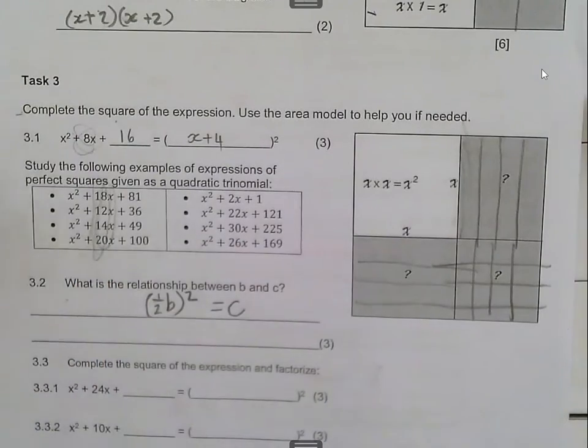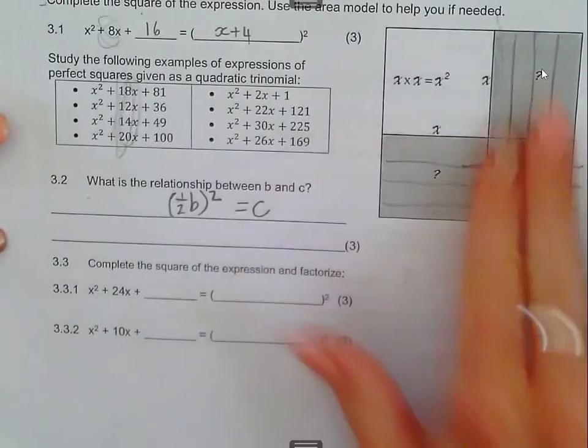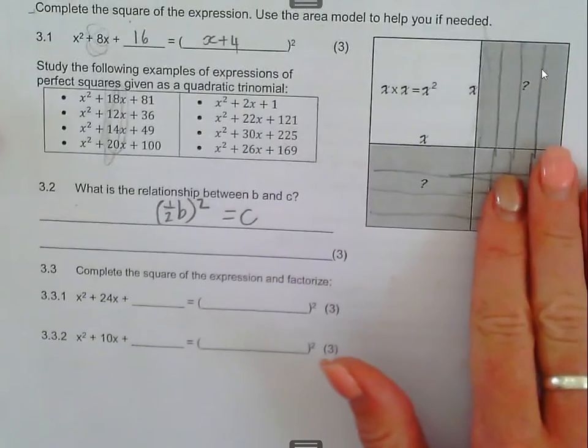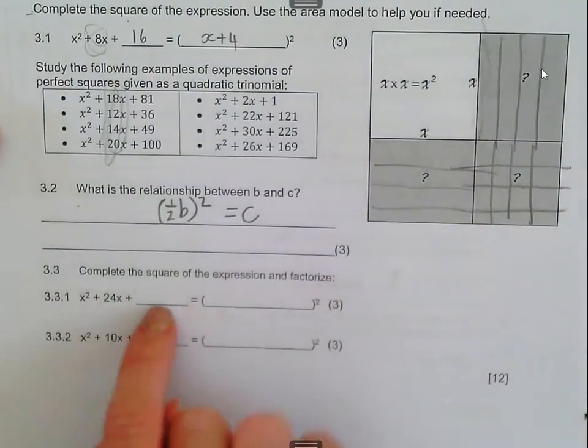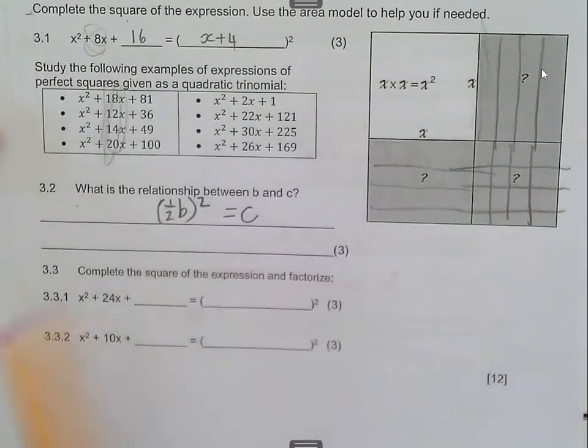So it works for all of them, okay? So now without having this block figure, can you tell me what this value must be here for this 3.3.1 to be a perfect square? Put up your hands and tell me.